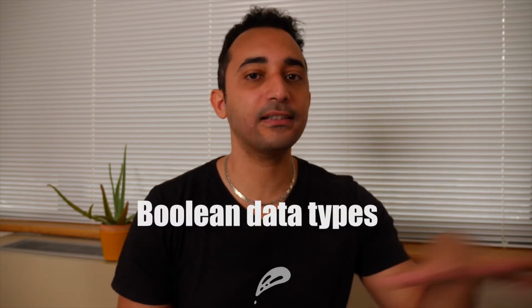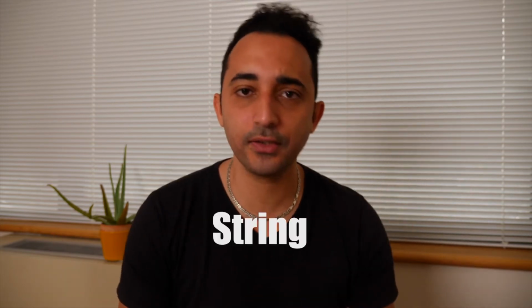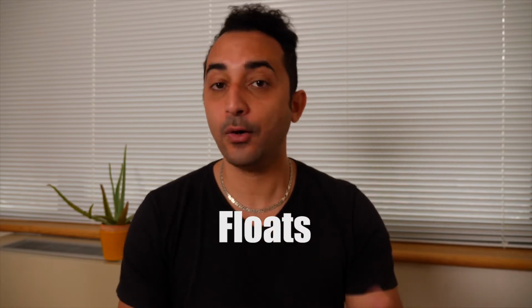This alone makes Boolean data types vastly different from the other data types that we talked about in previous videos. For example, we talked about strings, integers and floats, and with all of these other data types, you are able to assign more than one value to the type. A string by definition is arbitrary text, so you can have any text be a string.